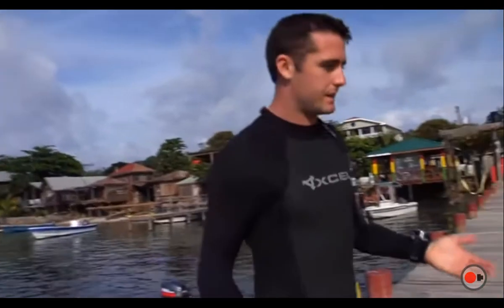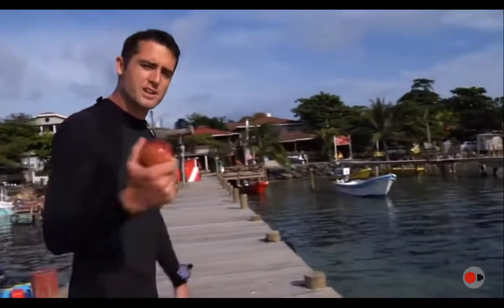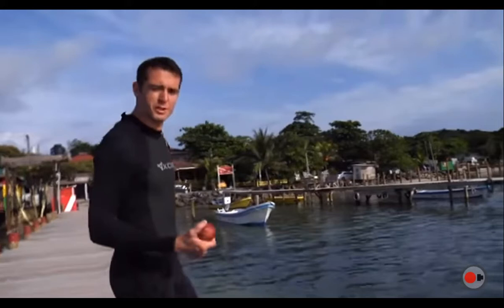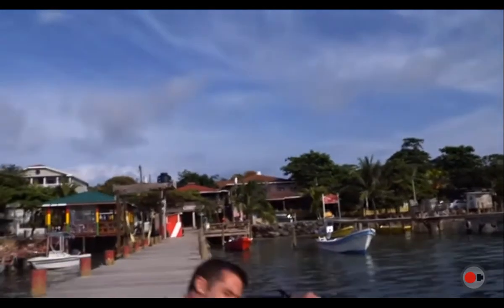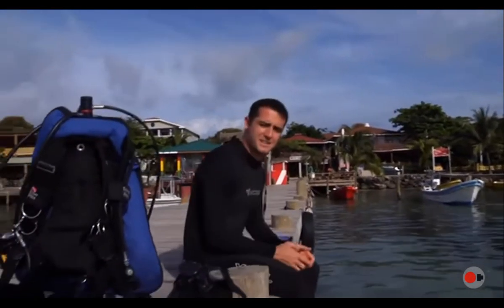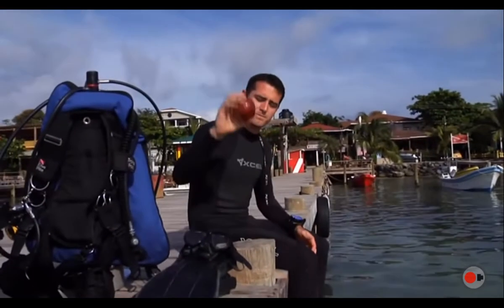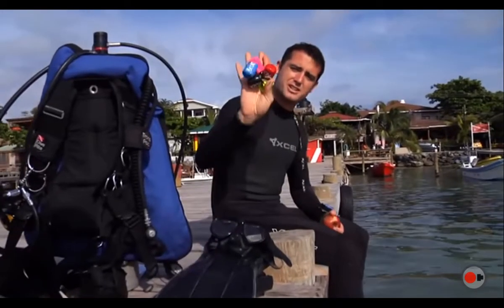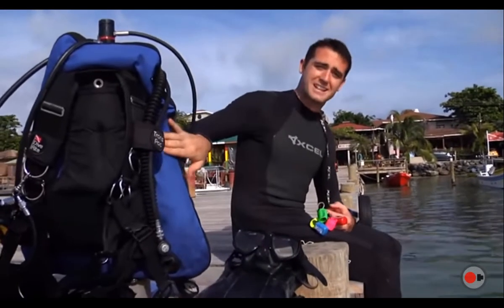Well, it's not so easy to explain the colors of many things, like water. So we're going to explore the question, why is the ocean blue? And to do that, we're going to run a simple experiment. All we need is this red apple. We're going to use these colored toppers, and we're going to use my dive gear.